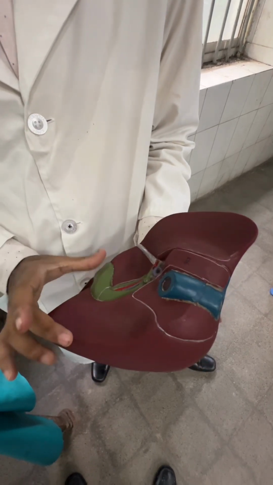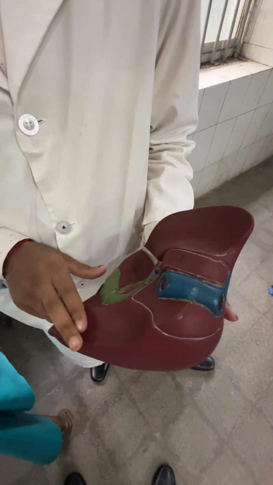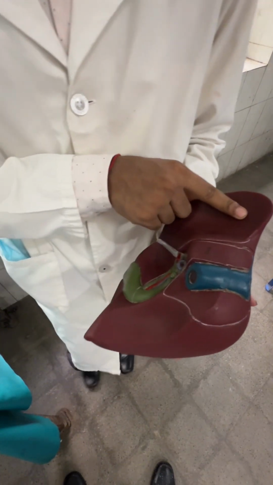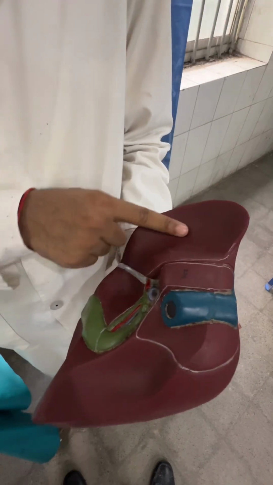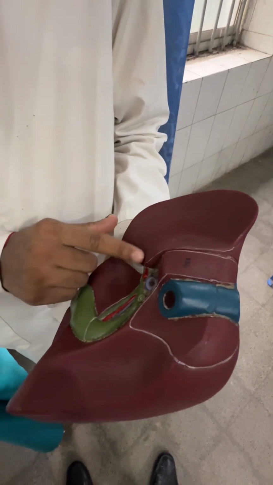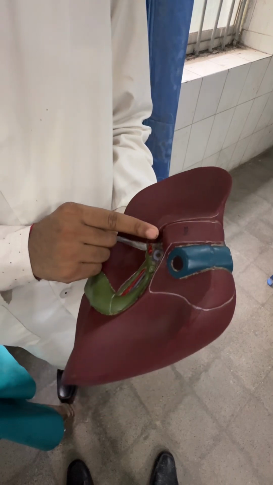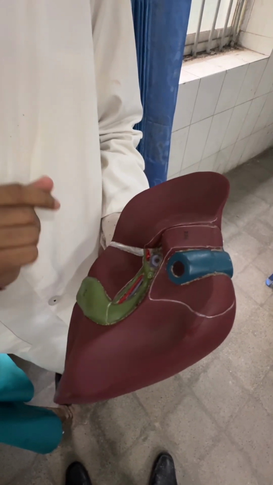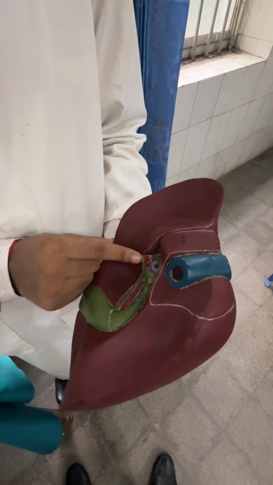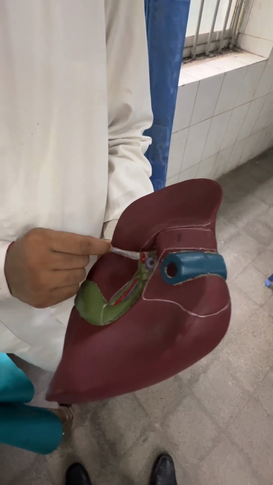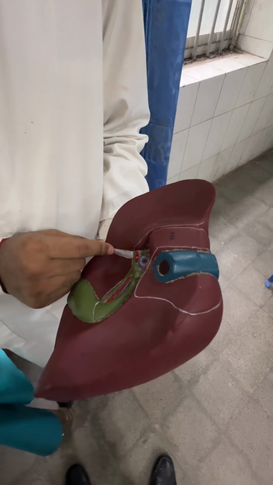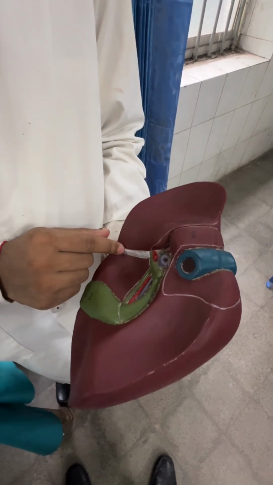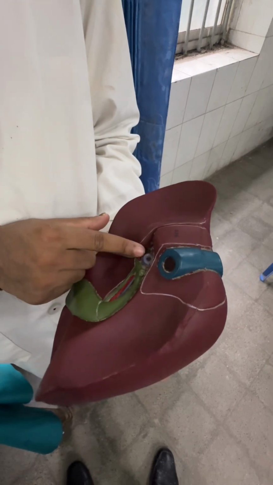And on the visceral surface of the liver, from left to right: the gastric impression, which is related to the fundus and the body of the stomach. Then the tuber omentale, which is related to the tuber omentale of the pancreas. Then the fissure for the ligamentum teres hepatis, which lodges the ligamentum teres hepatis, or remnant of the obliterated left umbilical vein. Then the porta hepatis.